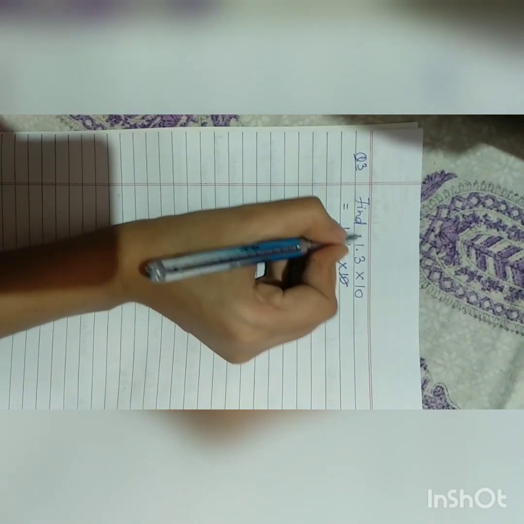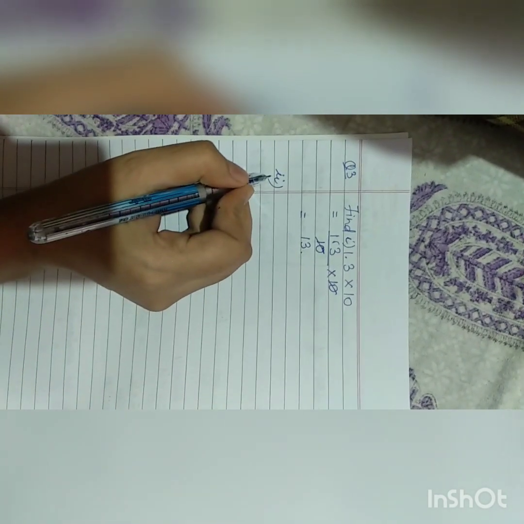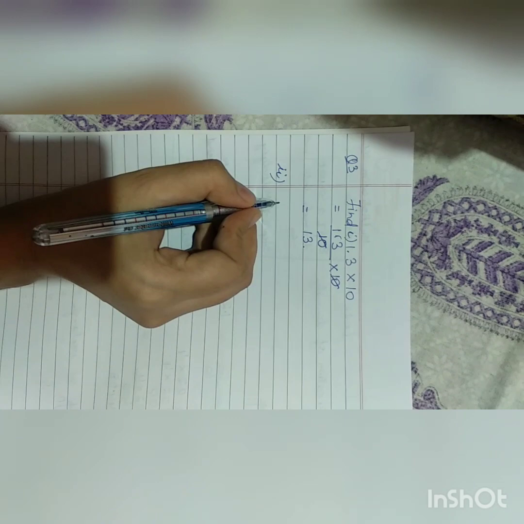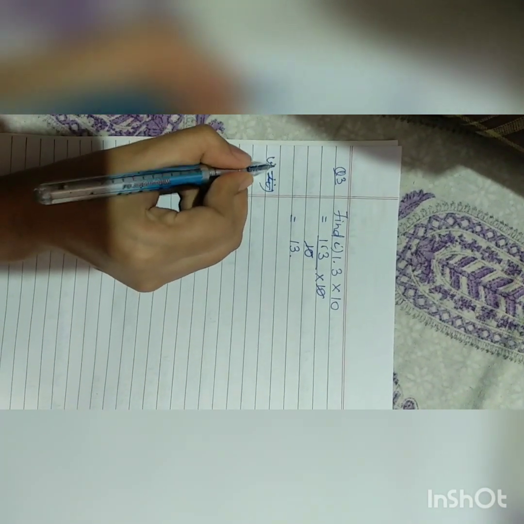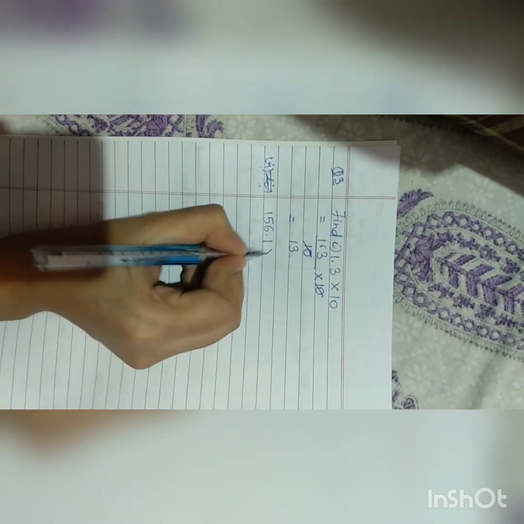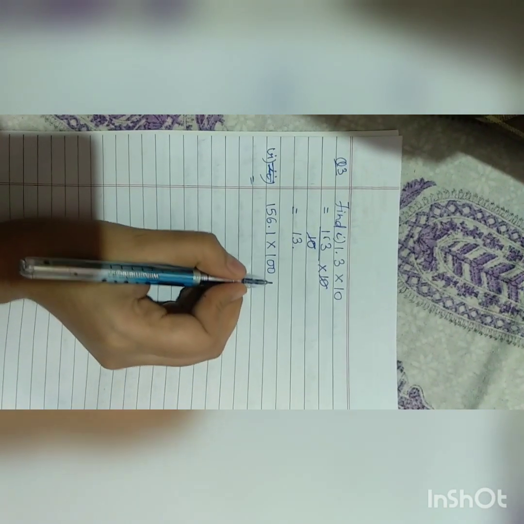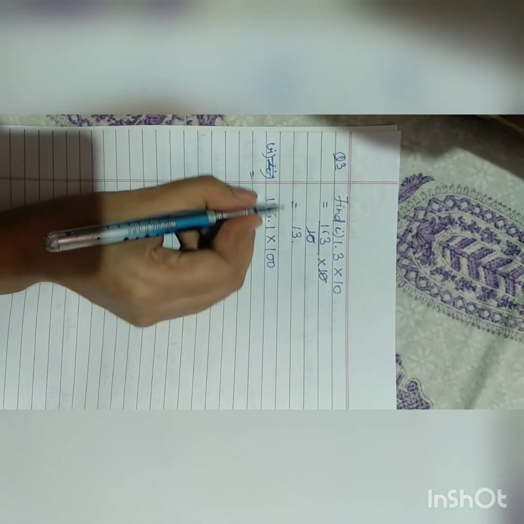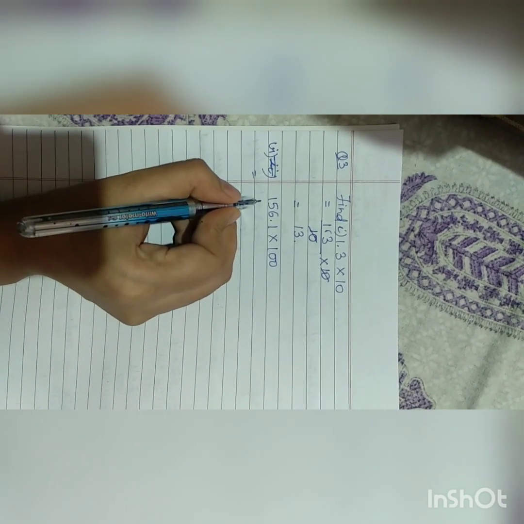Let's take one more part to understand it more clearly. It's the sixth part, 156.1 into 100. Same thing. First we will convert this decimal into a fraction.